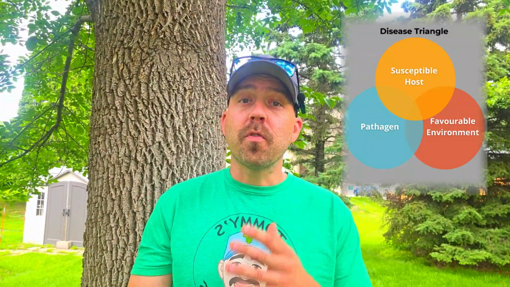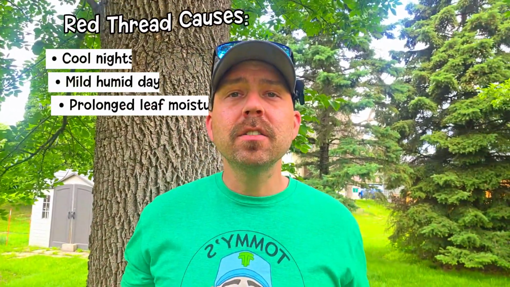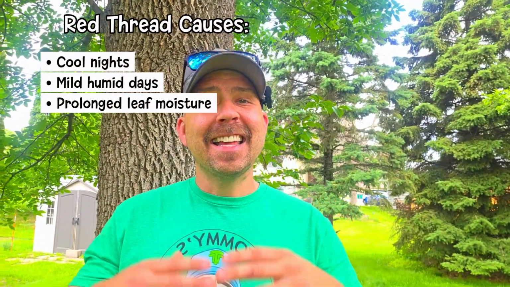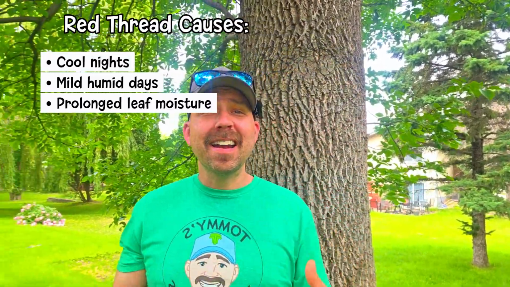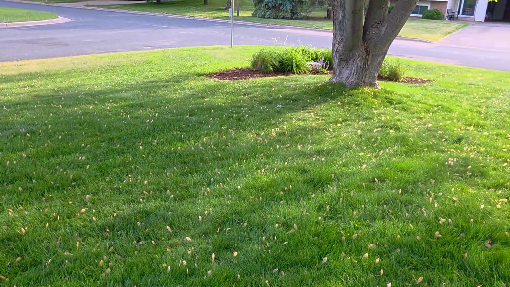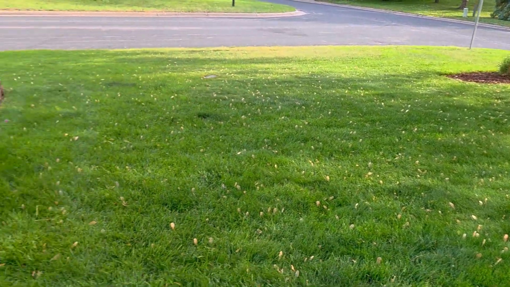So, what causes red thread? Well, like any other fungal disease, you need proper conditions for it to start to grow. With red thread, that is cool to mild summer days and nights and consistent, steady moisture always on the grass. So, if we've been cooler at night, very humid during the day, this is perfect conditions for red thread to start to develop. Now, most importantly, what can you do to fix red thread? Well, like I said, you could just not do anything and let it fix itself over time. The grass will grow out of it and your lawn will look just fine within a couple weeks once the weather conditions change.